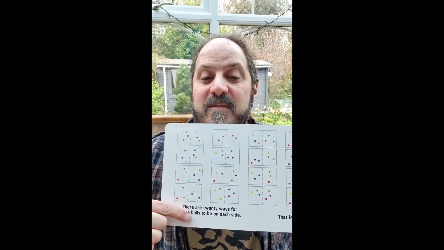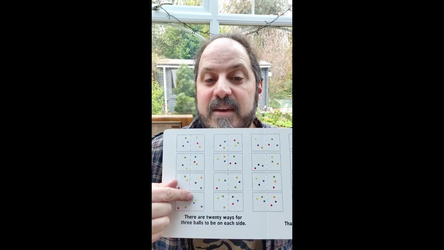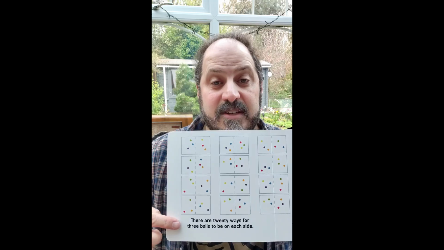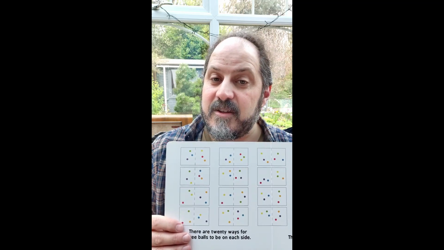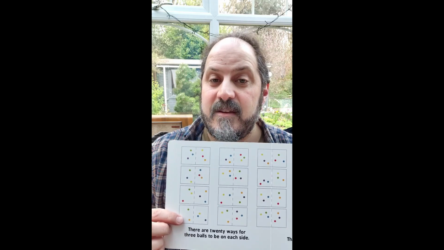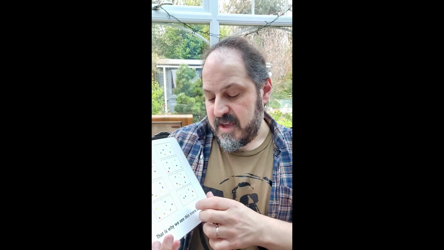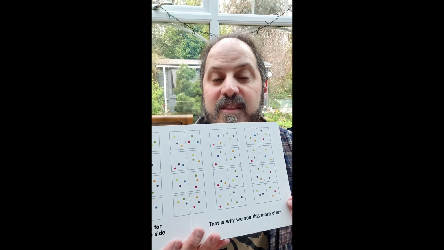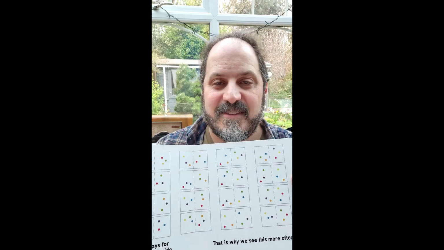Now, there are 20 ways for half of the balls of each different color to be on either side. 20. So there was only 6 possible ways for 1 ball to be on the right, and there were 15 for 2 to be on the right. There are 20 for 3 to be on each side. And that is why we see this configuration more often, because it's more probable.